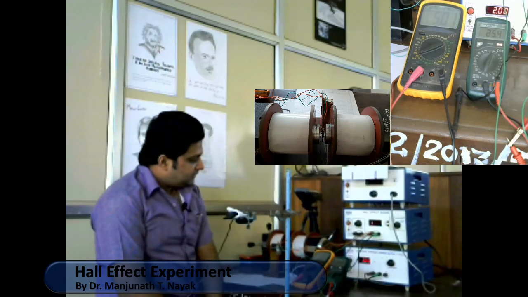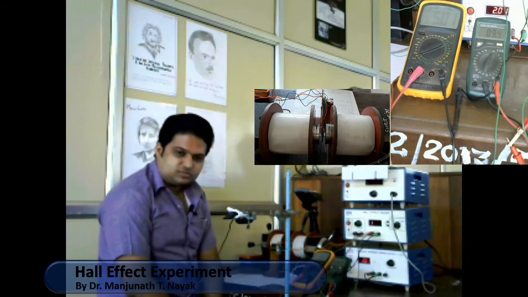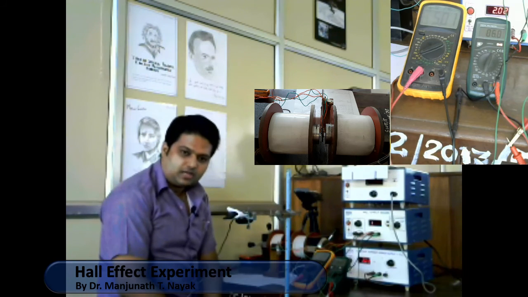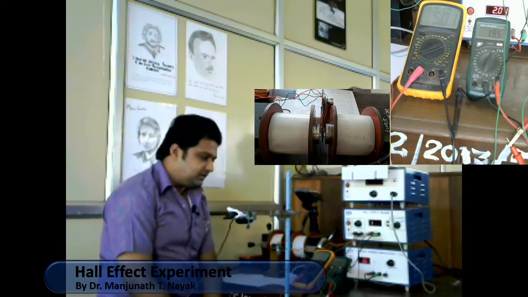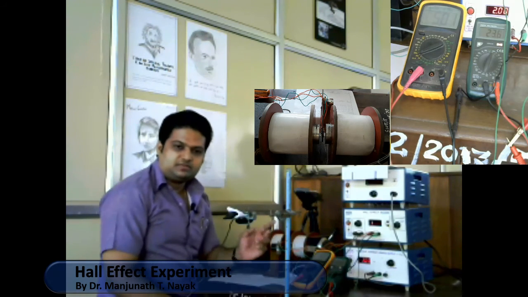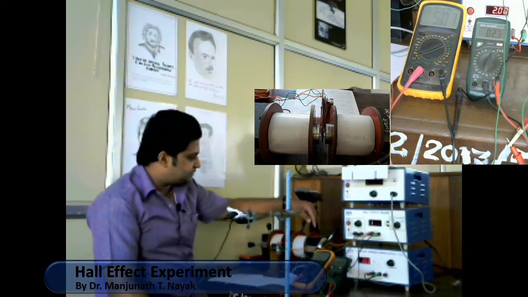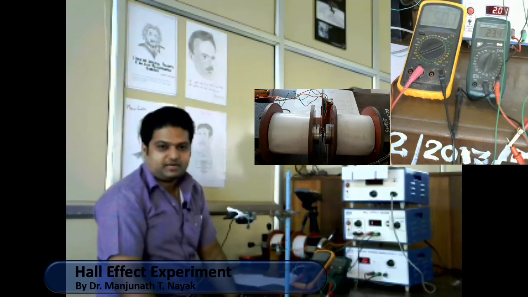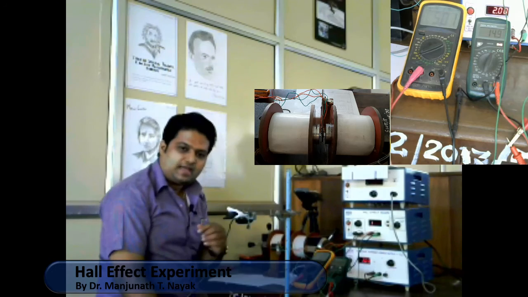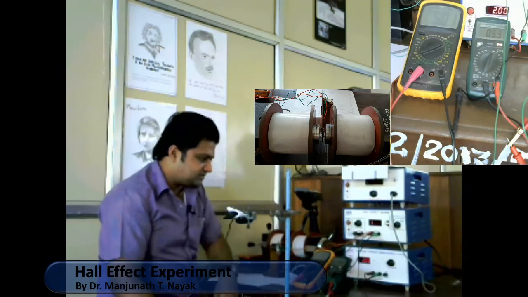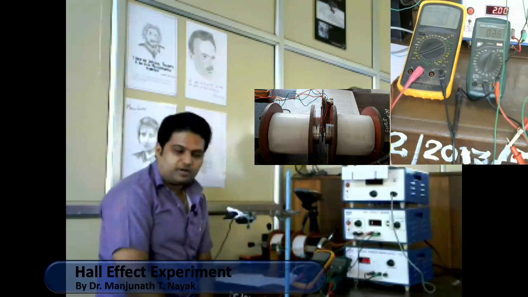But we have taken the reading that was visible the maximum number of times, and on the lower side, to be on the safer side, we have taken the lower reading. So very simple. Remember, this experiment has 2 parts. One part is where you will be using the Gauss probe to measure the magnetic field at 0.5, 1.5 milliamps of current that you're supplying from the constant current power supply.